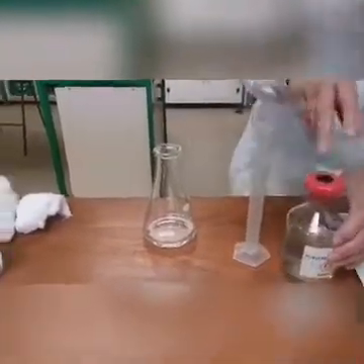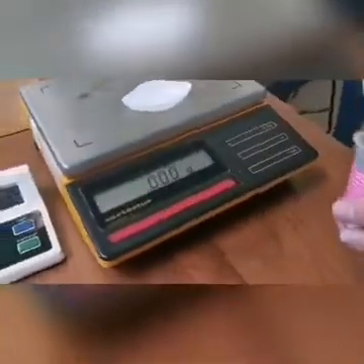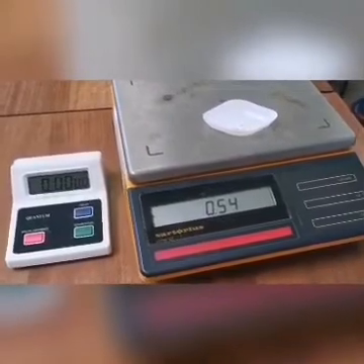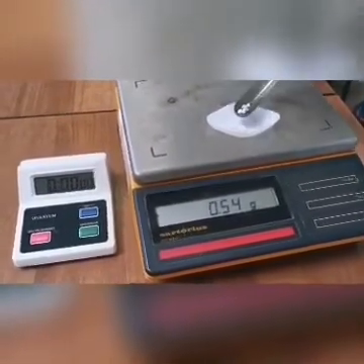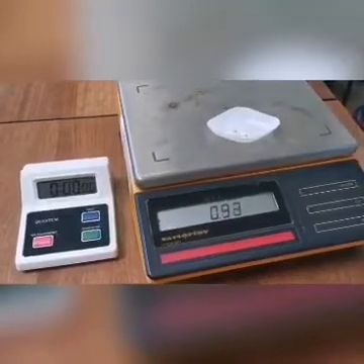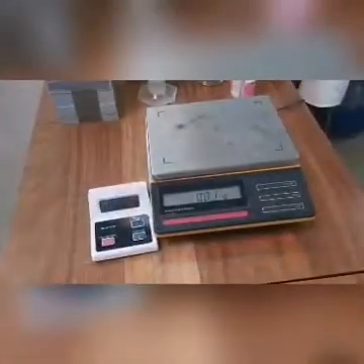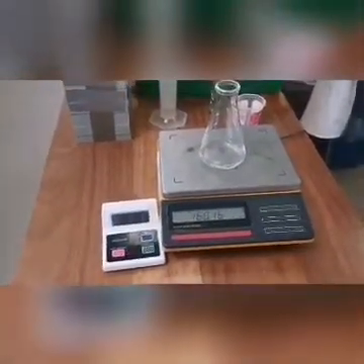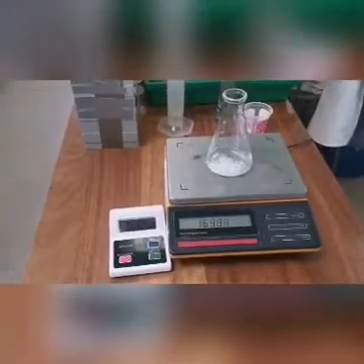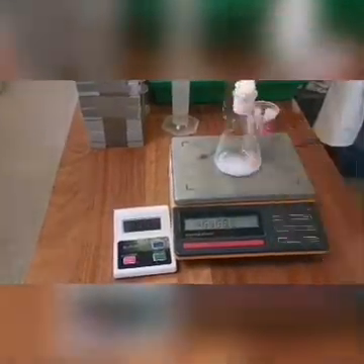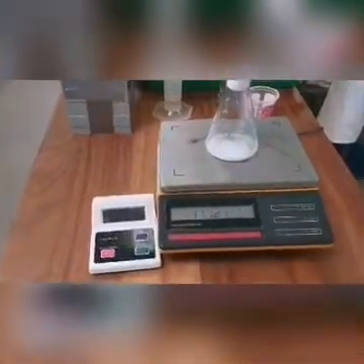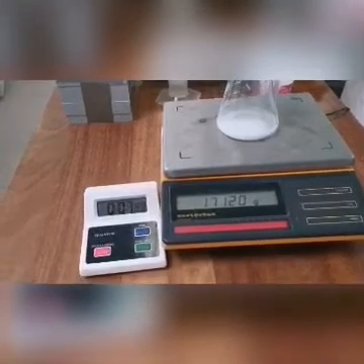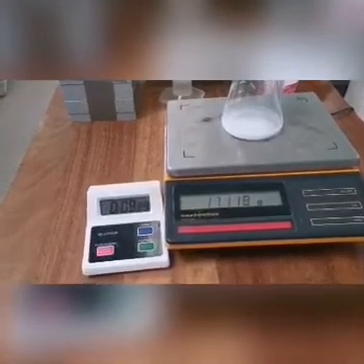Weigh out 1 gram of calcium carbonate using a weighing boat. Place the conical flask on a top pan balance. Quickly add the calcium carbonate to the acid in the flask. Put a piece of cotton wool loosely in the mouth of the flask and immediately start the stopwatch. Record the total mass. This is the mass at time 0. Record the mass at 30-second intervals until there is no further change in mass.